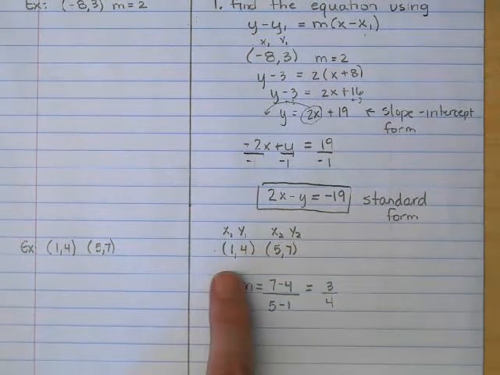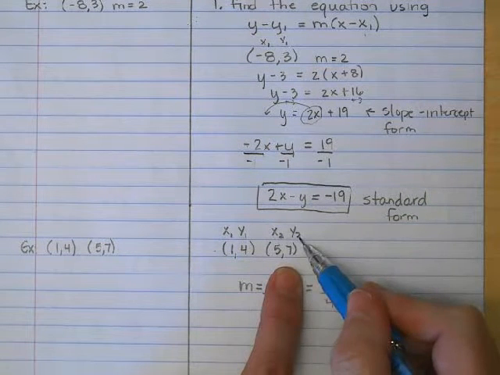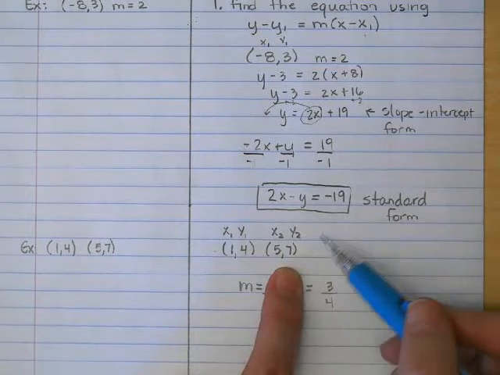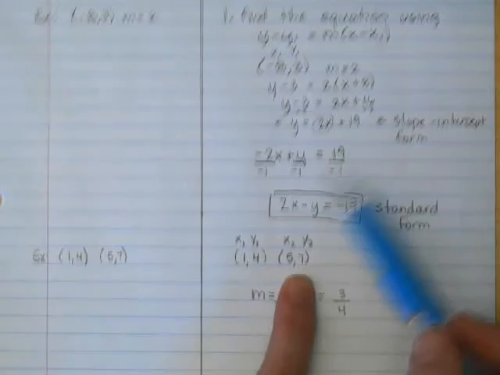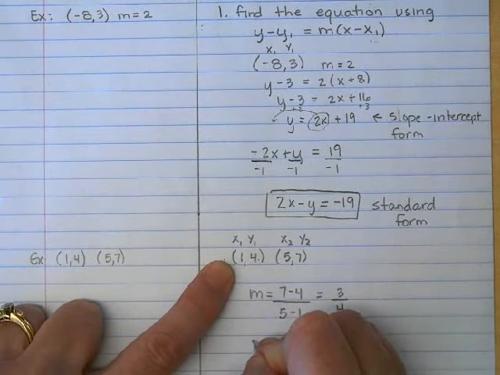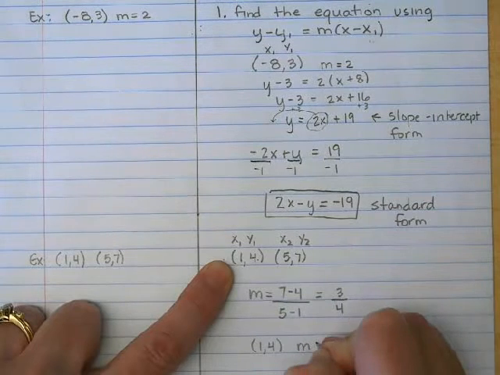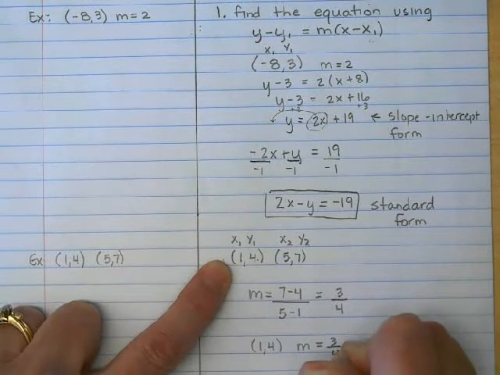Okay, now remember we could pick either point. It doesn't matter, even though this one says x2, y2, you could call it x1, y1 when you put it in this formula. I'm going to use the point 1, 4 just because the numbers are smaller. And my slope is 3/4.